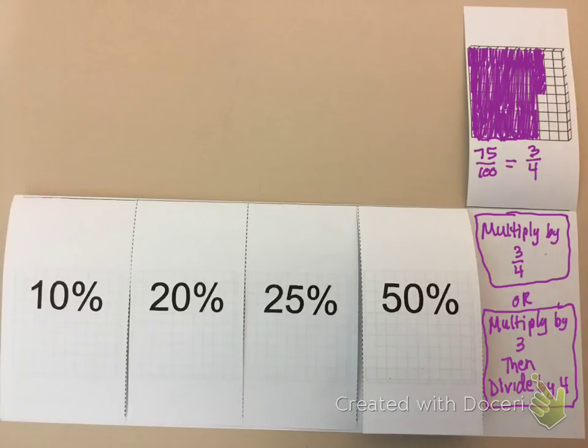So if I want to figure out 75%, these are my 2 options: multiply my number by 3/4, or multiply my number by 3 and then divide that product by 4. That gives us fast, easy ways to figure out 10%, 20%, 25%, 50%, and 75%.